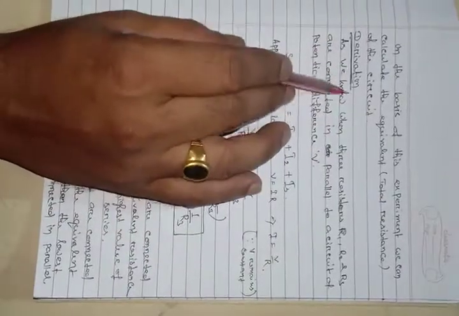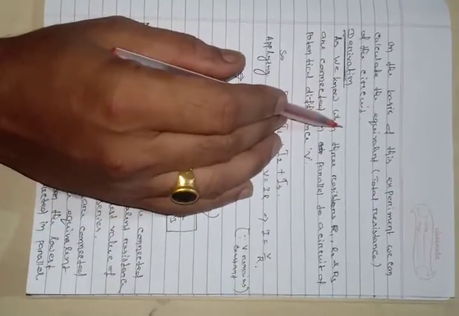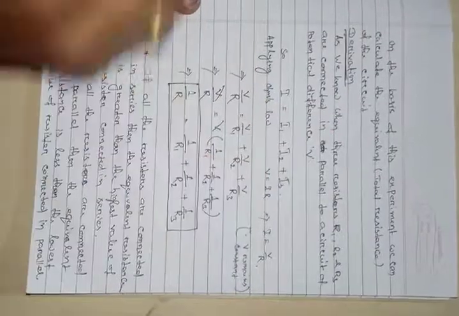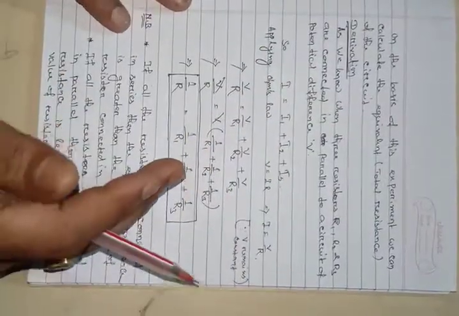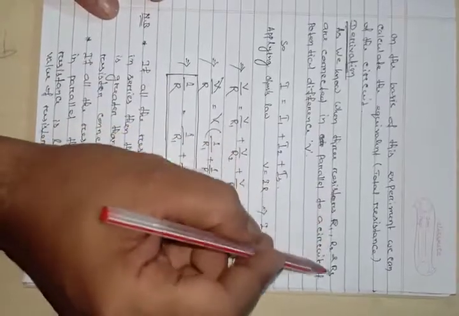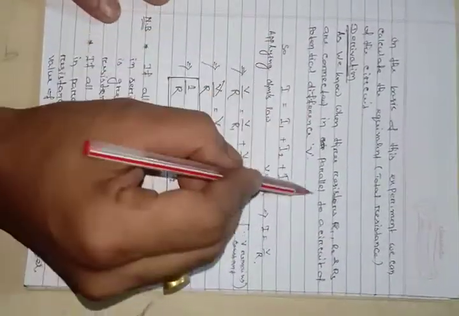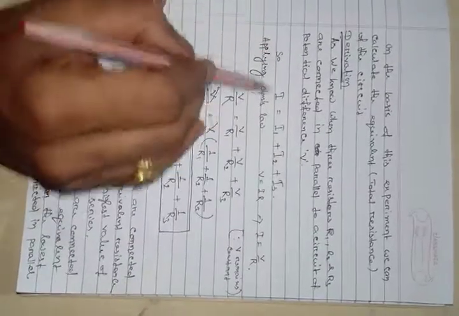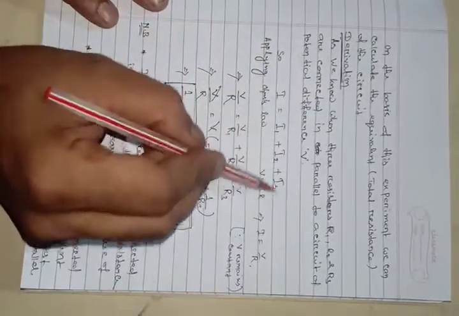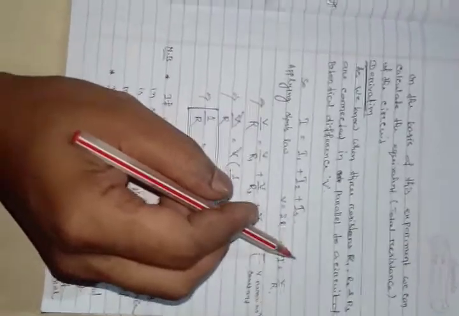Now, the derivation of the total resistance or equivalent resistance of the circuit when all the resistors are connected in parallel. As you know, when three resistors R1, R2 and R3 are connected in parallel to a circuit of potential difference V, I is equal to I1 plus I2 plus I3. This is experimentally observed.